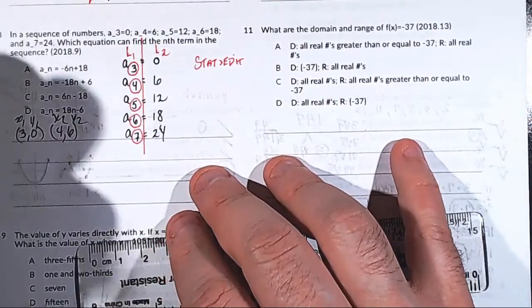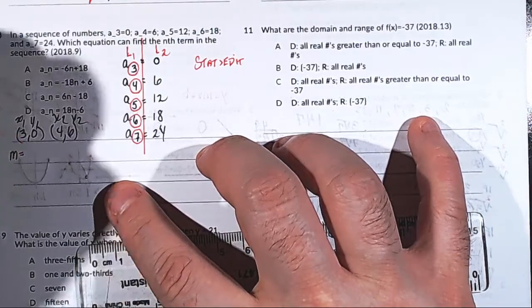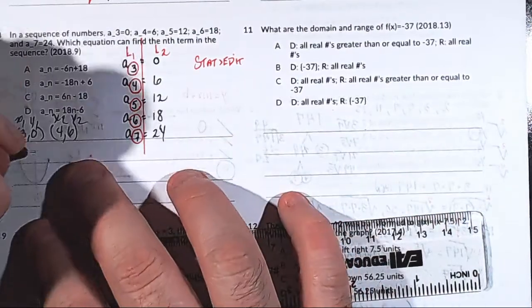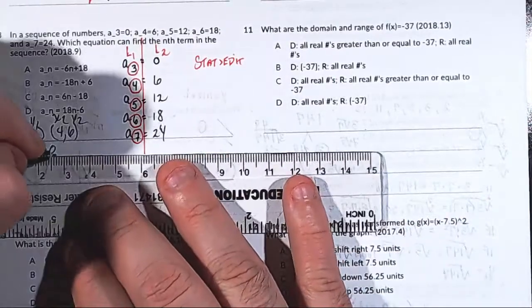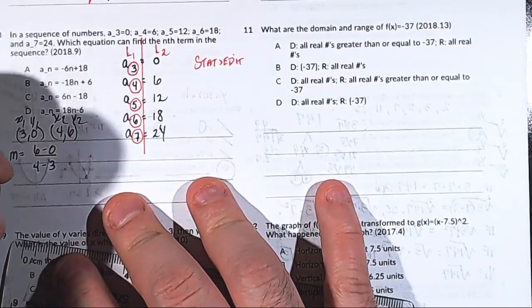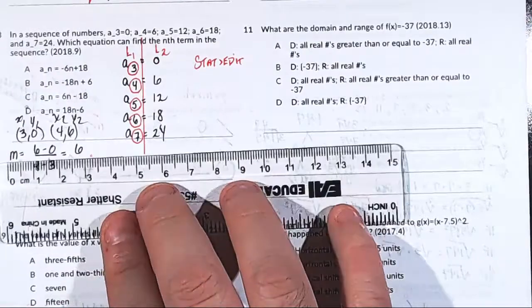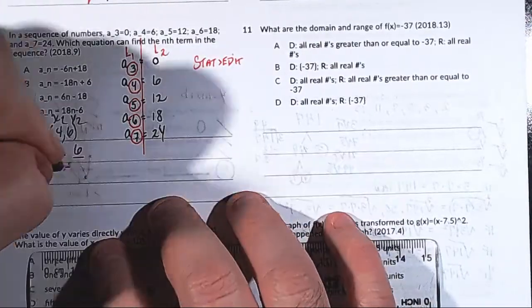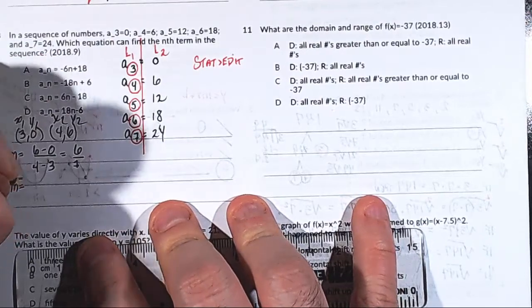Okay, so if I was solving this out, first I would solve for the slope m, which would be y2 minus y1. That's 6 minus 0 over x2 minus x1, 4 minus 3. So that means that m equals 6, because 6 minus 0 is 6, over 4 minus 3 is 1. So m is 6. m equals 6.